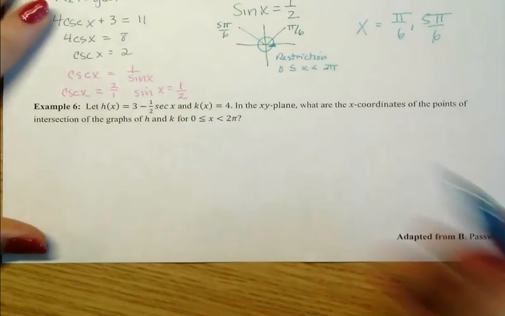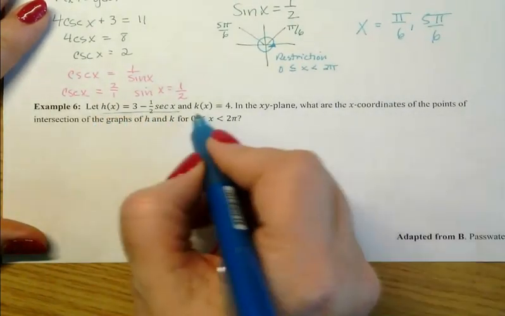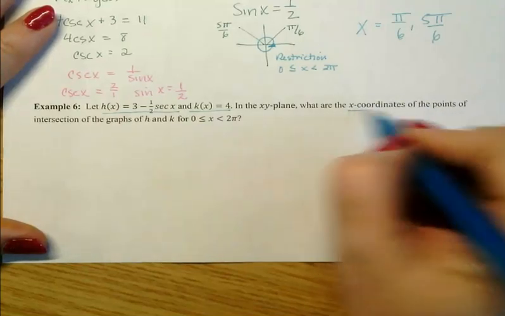Okay, so let's read the next one. So we have a function h and we have a function k. We want the x coordinate.